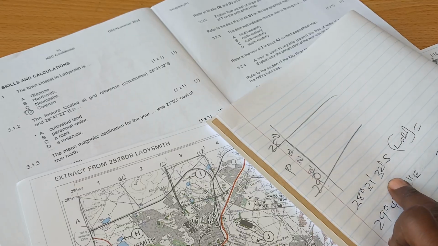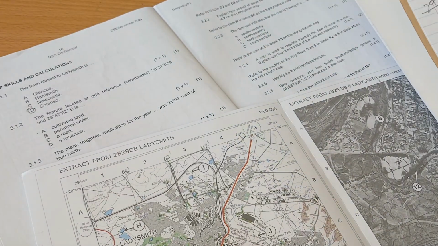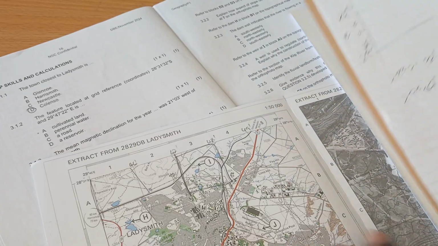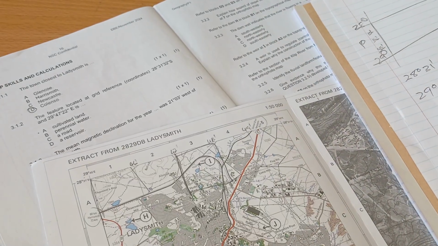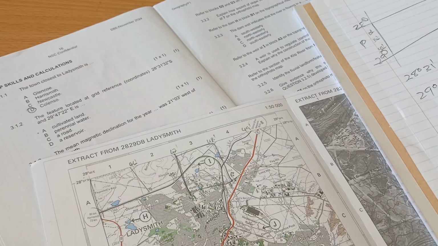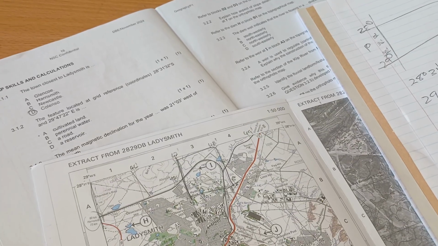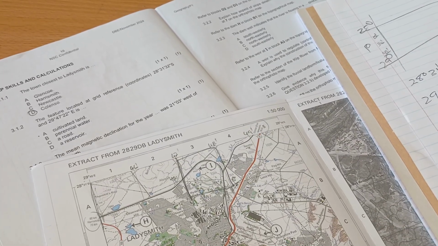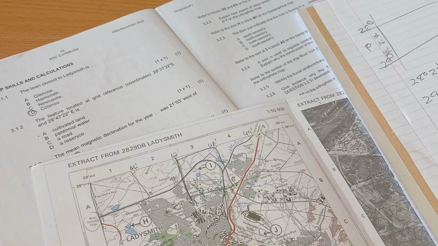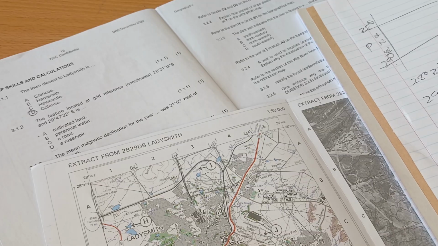You check your seconds, right? All right, let me start by measuring the length of the grid.